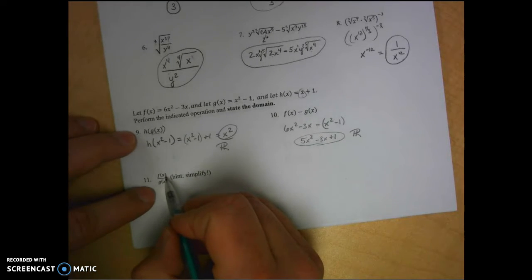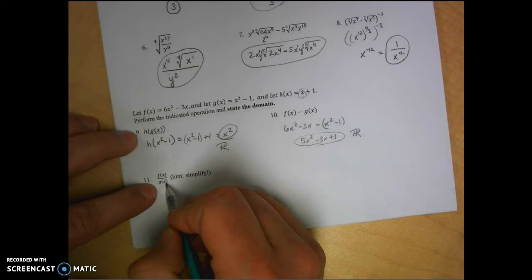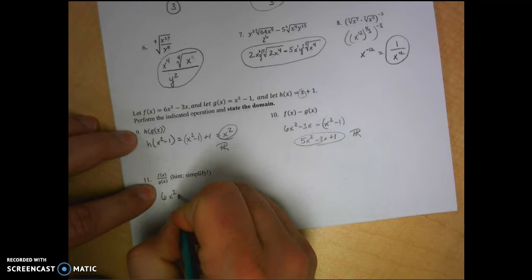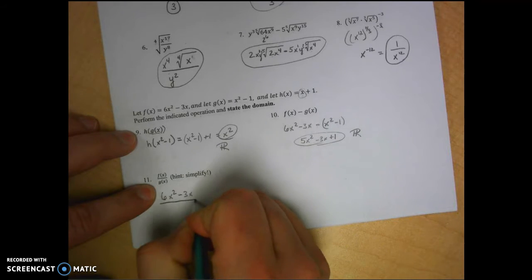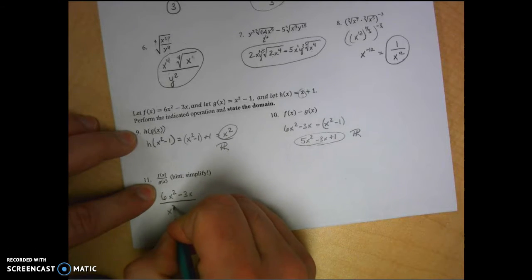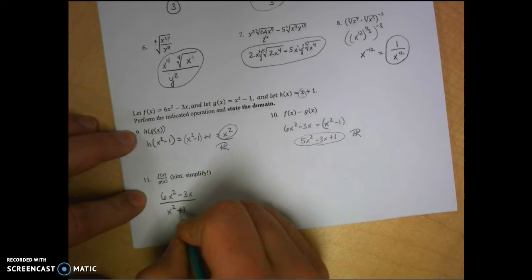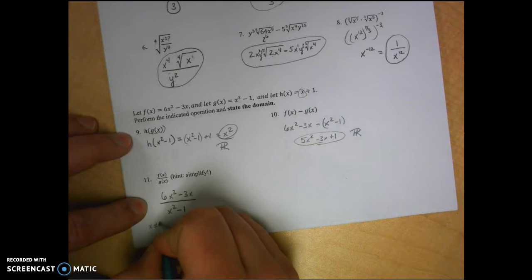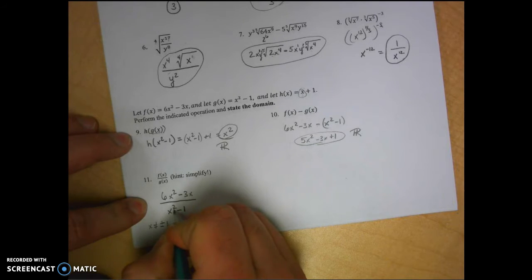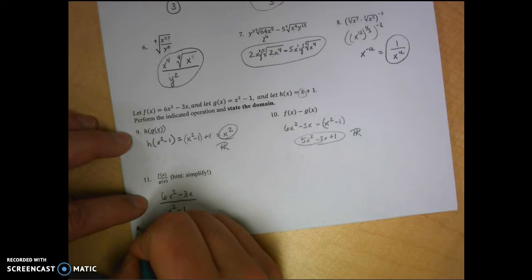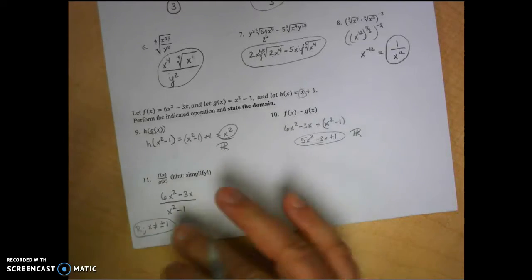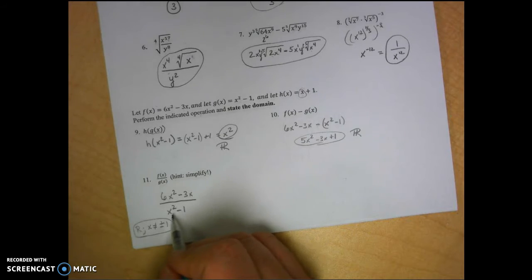All right, and in this last one, f of x divided by g of x. So f of x is 6x squared minus 3x, all divided by x squared minus 1. Right off the bat, we notice that we have a domain restriction. x cannot equal plus or minus 1. Otherwise, we'll get division by 0. So we have all reals except that. So just recognizing the division, you can't have a 0 in the denominator.